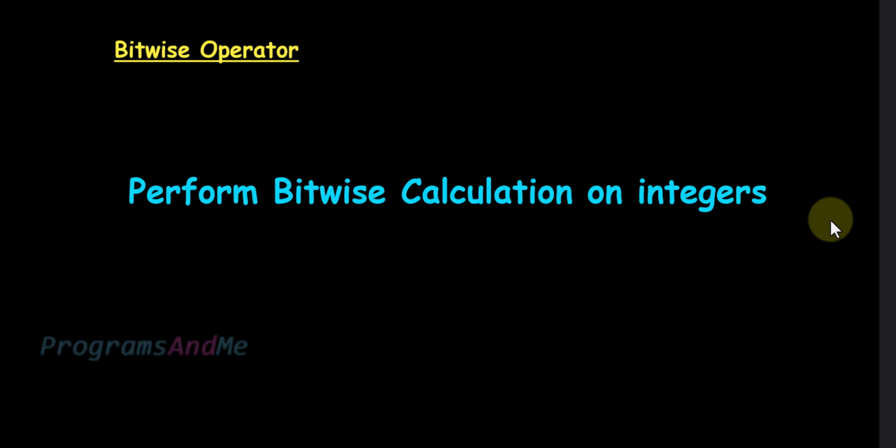The integers are first converted into binary and operations are performed on each bit or corresponding pair of bits, and the result is then returned in the decimal number format. Bitwise operations are performed on the binary representation of integer numbers and the final result will be in the decimal format.